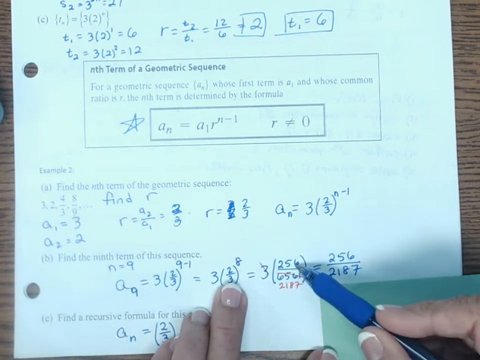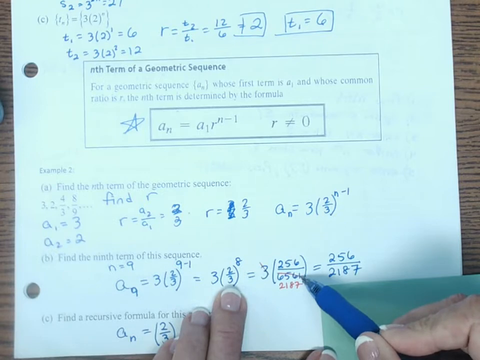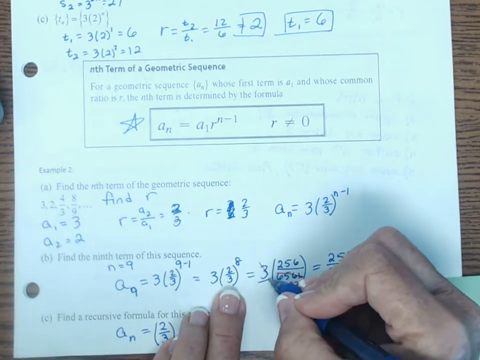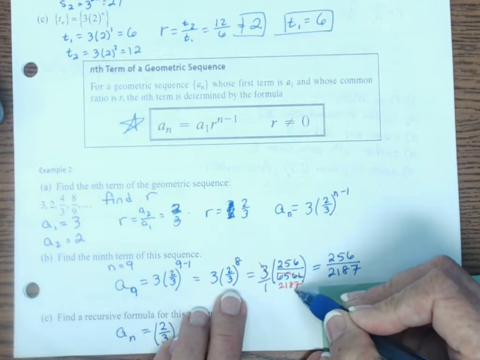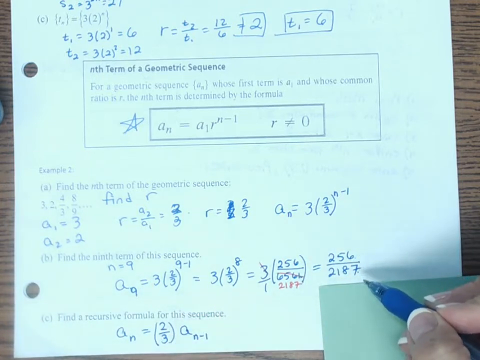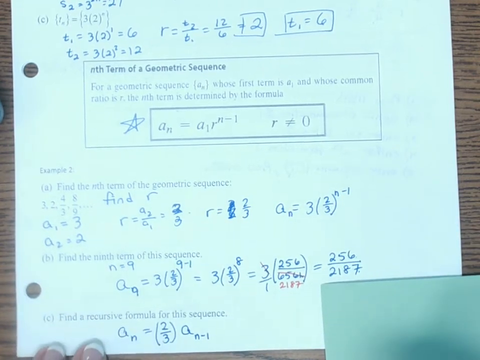So 2 to the 8th is 256. 3 to the 8th is 6,561. Multiplied by the 3, well, the 3 is the same as 3 over 1. The 3 and the 6,561 are both divisible by 3. So I end up with 256 divided by 2,187 as the ninth term in my sequence.